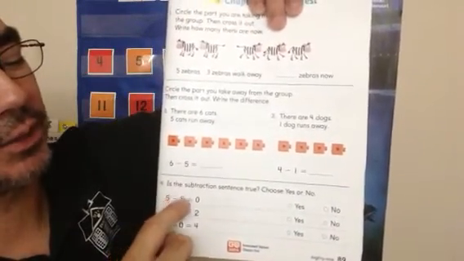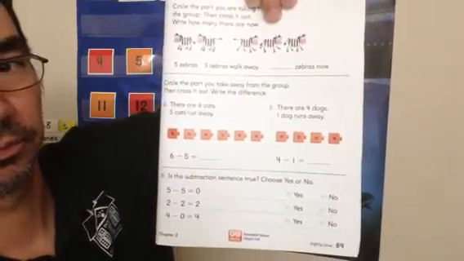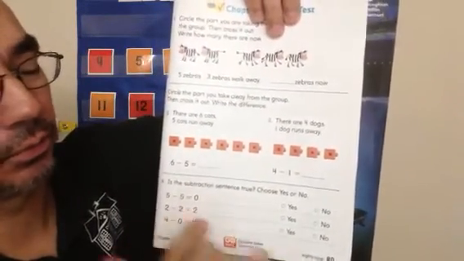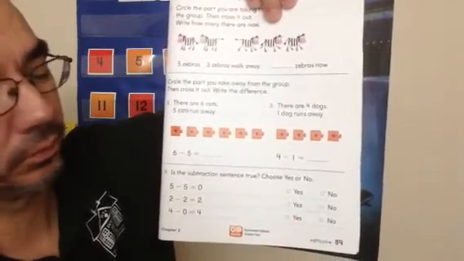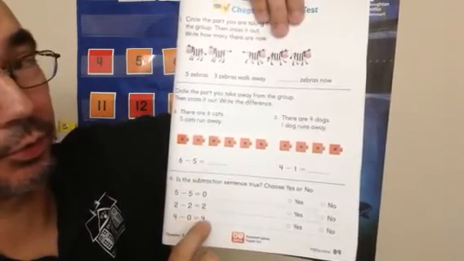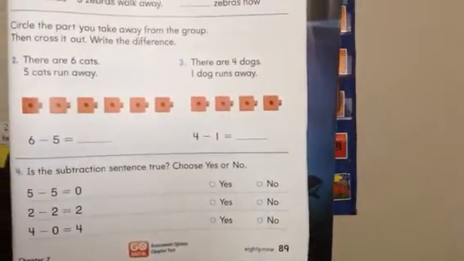Is 5 minus 5 equal to 0? Yes or no? Is 2 minus 2 equal to 2? Yes or no? And is 4 minus 0 equal to 4? Yes or no? Okay.